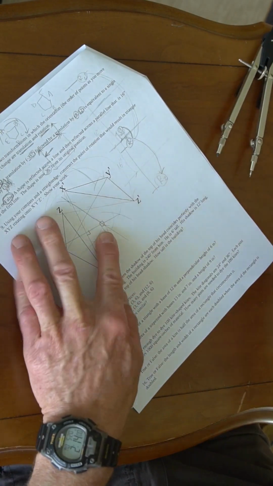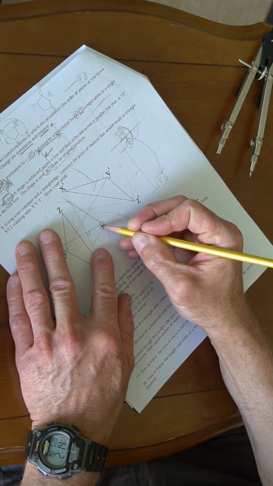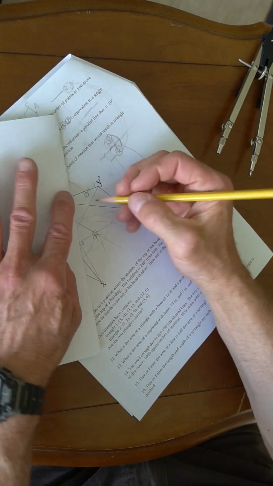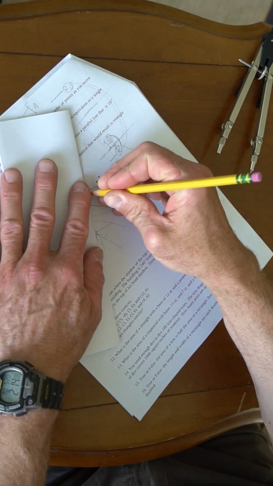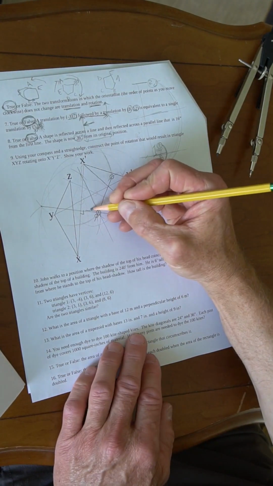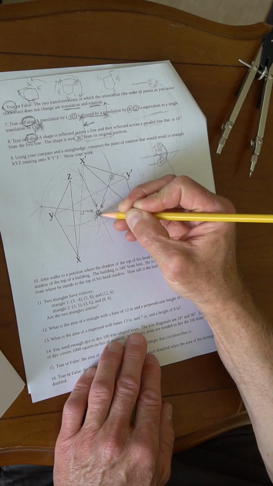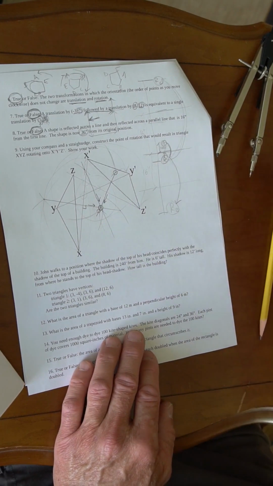Okay, so I found this was the intersecting of the two sweeps there, and this is the intersecting of the two sweeps there. I'm going to go ahead and connect those two dots. And you see that all three lines, this one, and this one, they all converge on that point right there. So that is my rotation point.